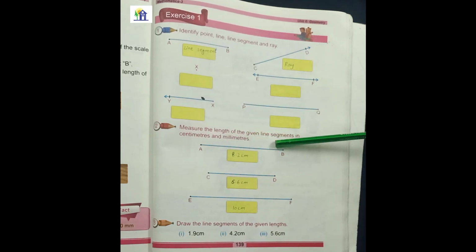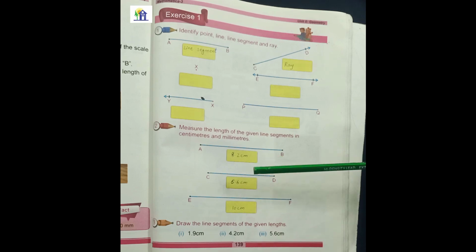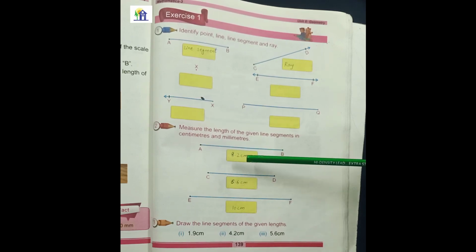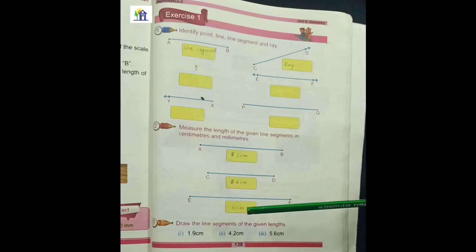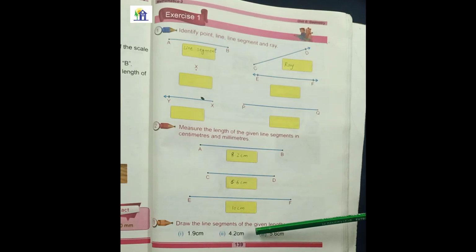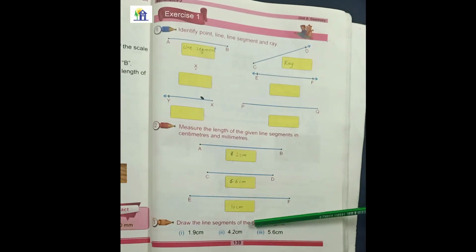Measure the length of the given line segments in centimeter and millimeter. Measure the line by using a scale and write its length: 8.2 cm, 8 cm 2 millimeter, 6 cm 6 millimeter, 10 cm. Now question number 3 is draw the line segment of the given lengths. We solve this question in our neat notebook.